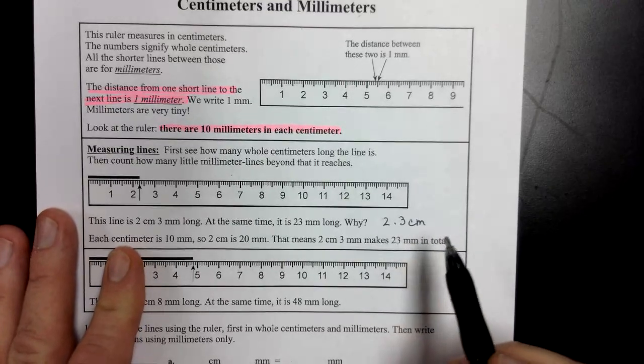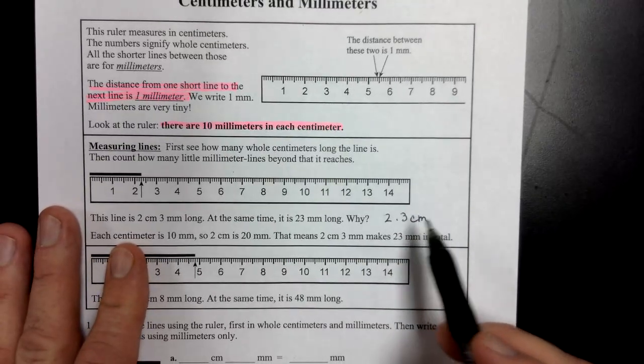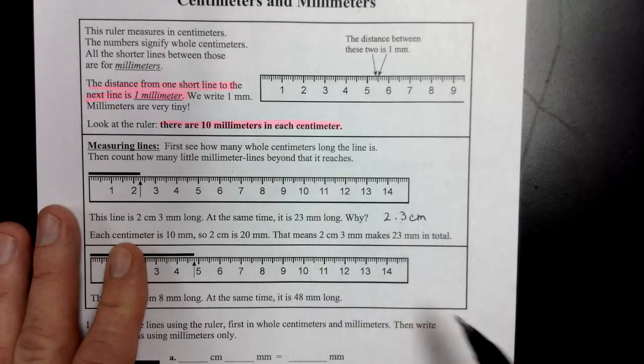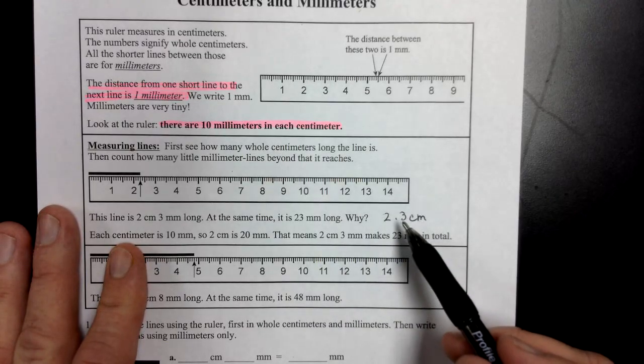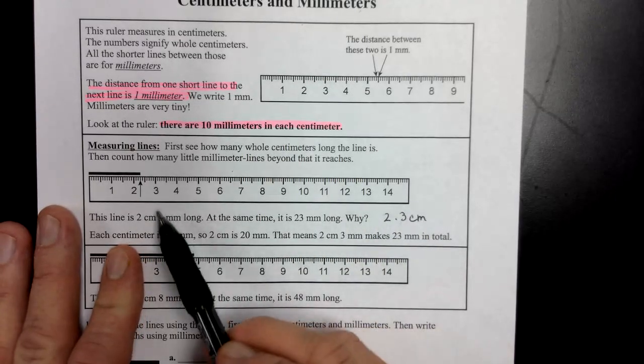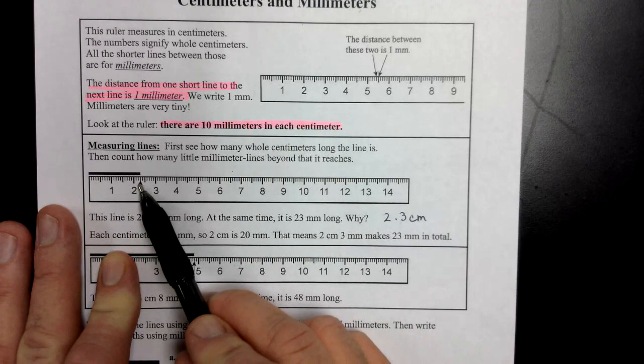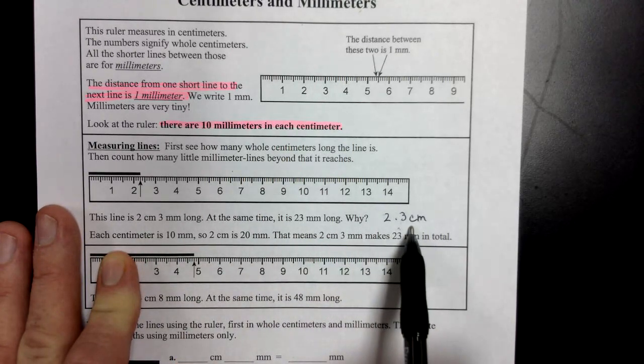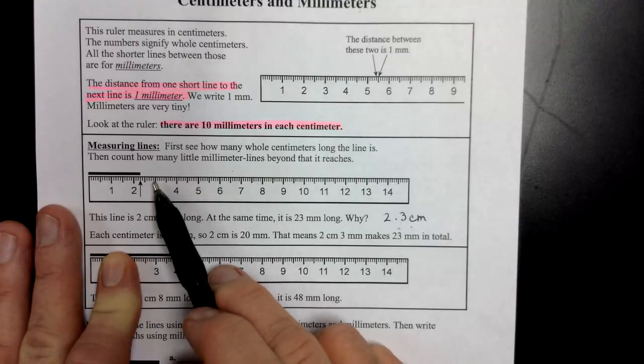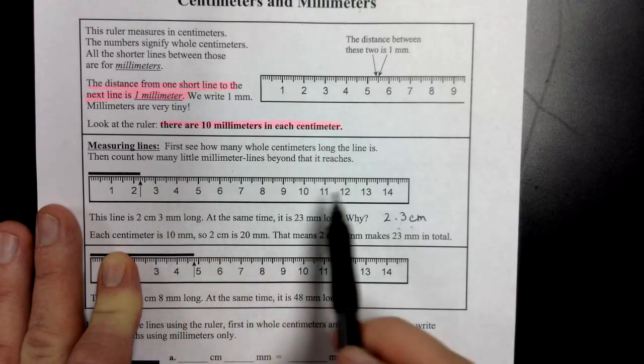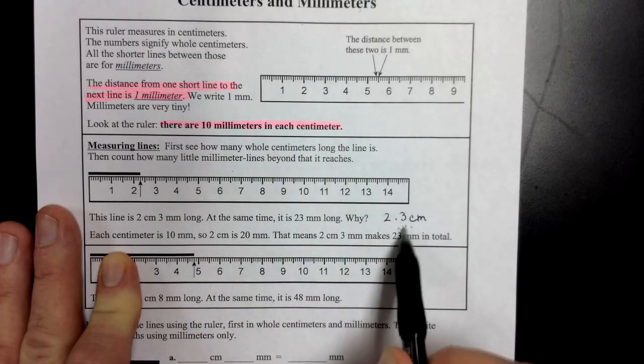When you're done with this assignment, you're going to show it to me, and if you don't have this written down, you're going to have to go back in the video and rewrite it. So 2 centimeters plus 3 millimeters is actually 2.3 centimeters, because there's 10 in every centimeter, and we're dealing with the 10 spot right there.